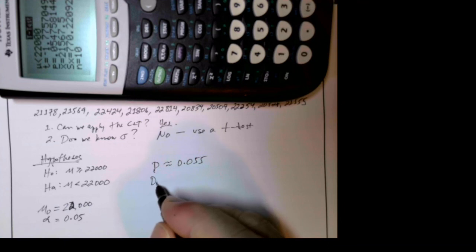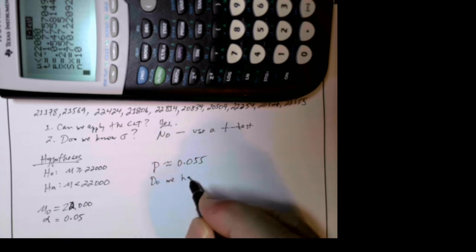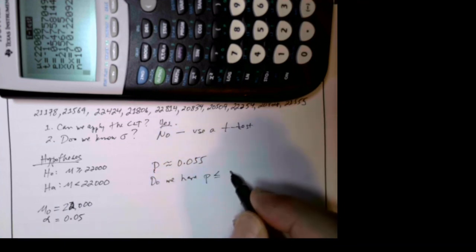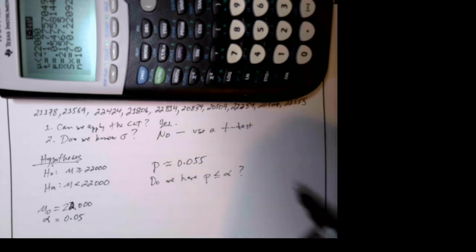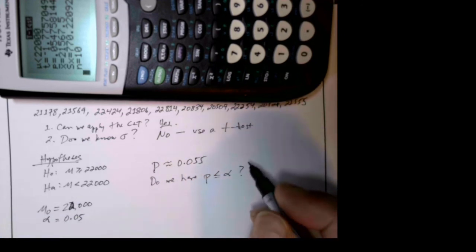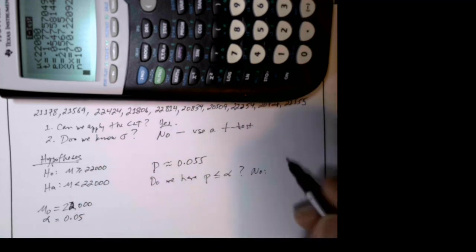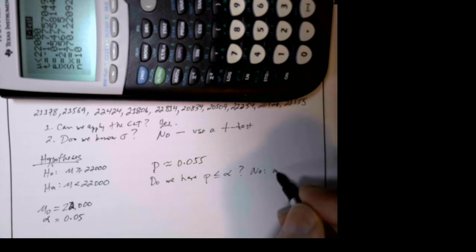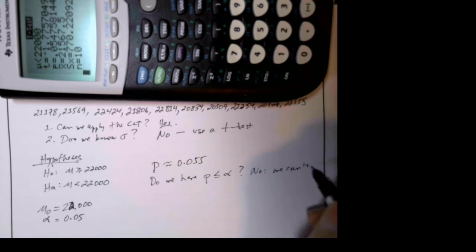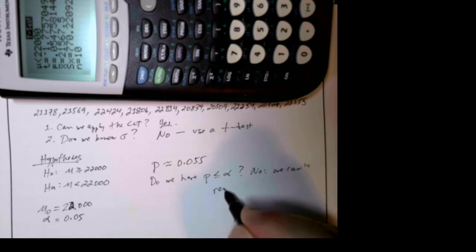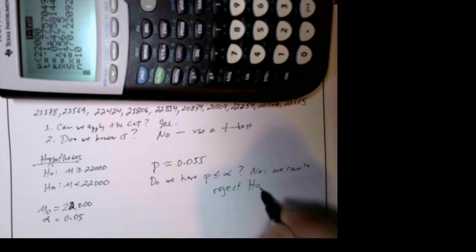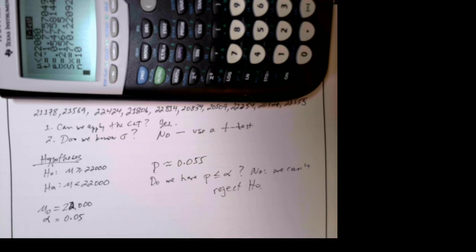Now we need to make a decision. Do we reject the null hypothesis? Do we have p less than or equal to alpha? That's when you can reject, if p is less than or equal to alpha. But here we do not have that. No, because p is 0.055 and alpha is 0.05. So we can't reject H naught, the null hypothesis.